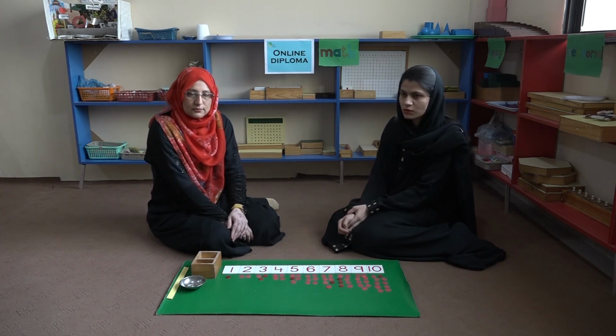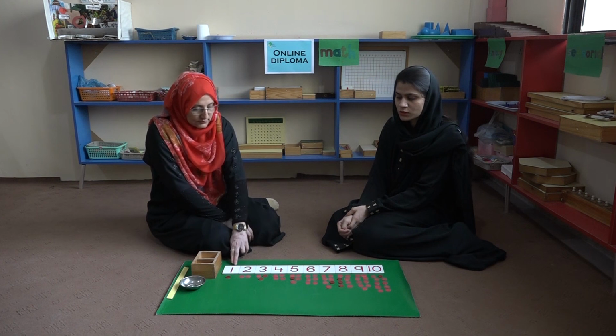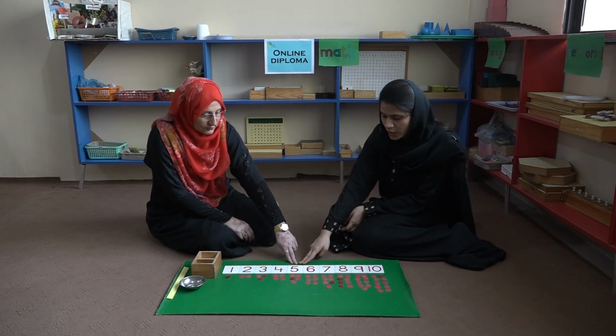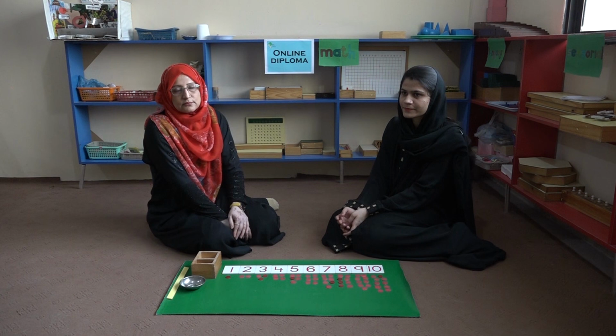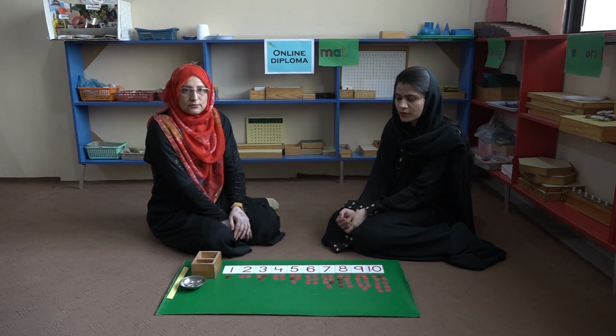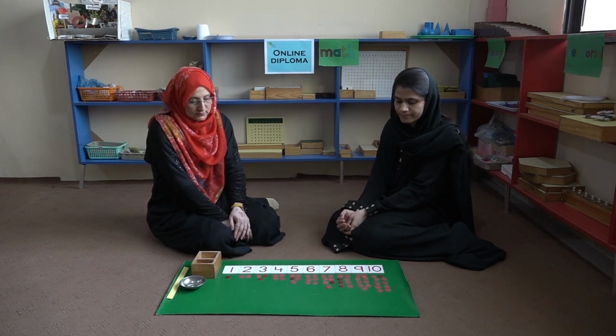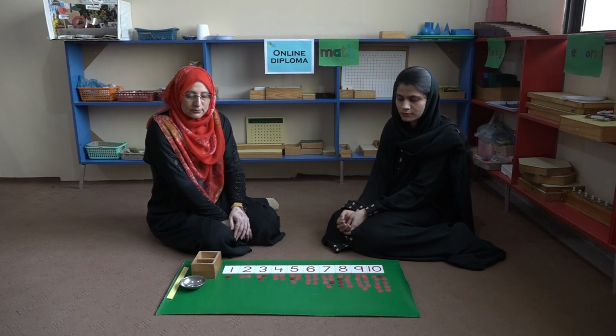On the other hand, 1, 3, 5, 7, 9, those numbers have unequal or uneven counter positions. That creates the odd position of the number. Cards and counters is a particular exercise of counting, number sequence, and even and odd concept.